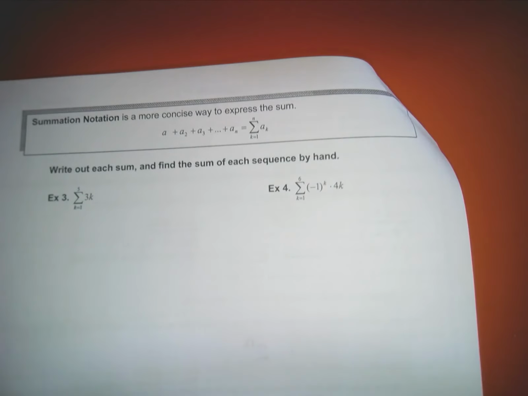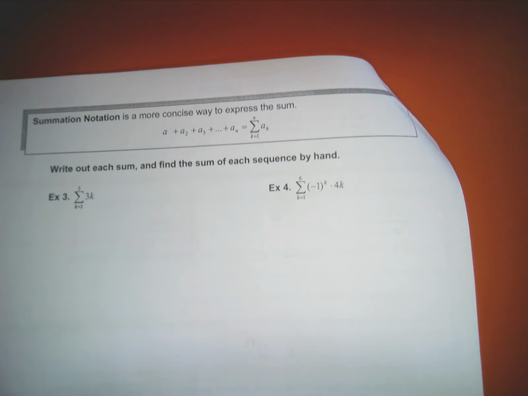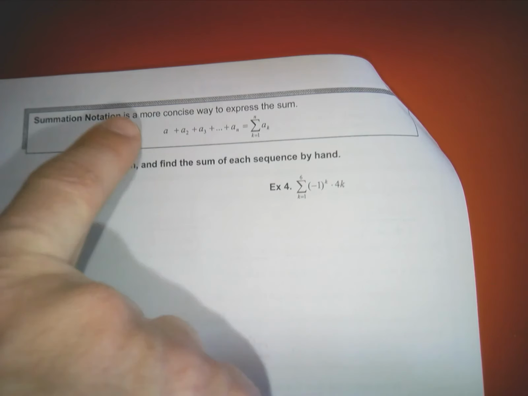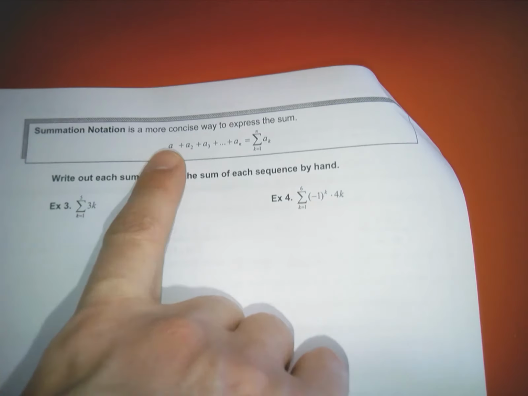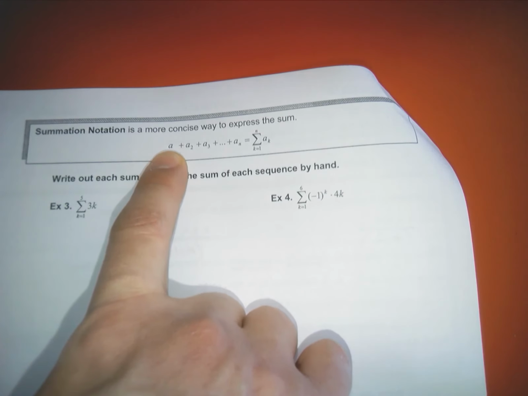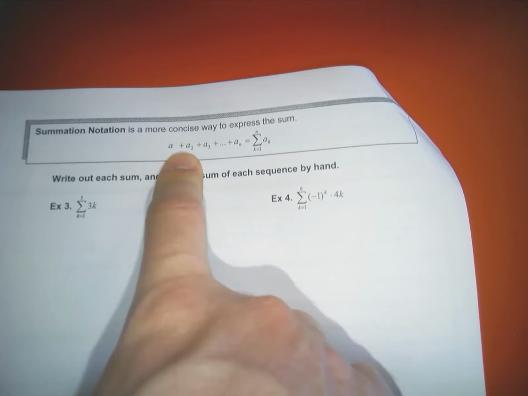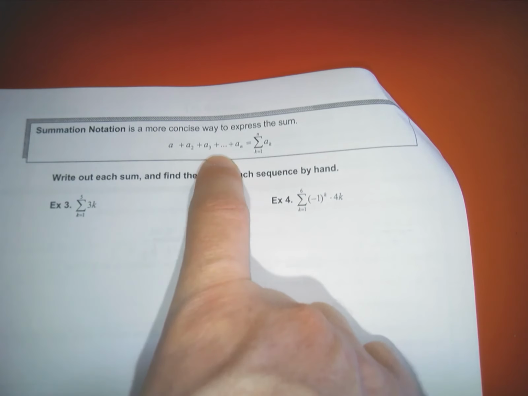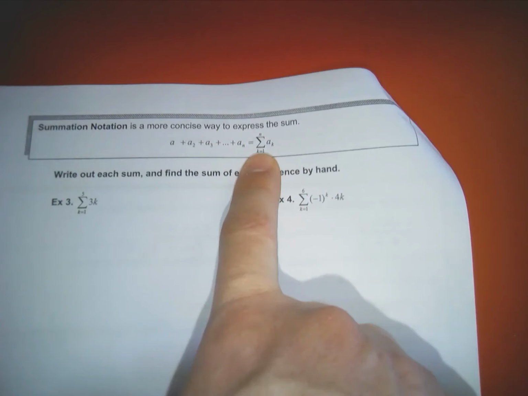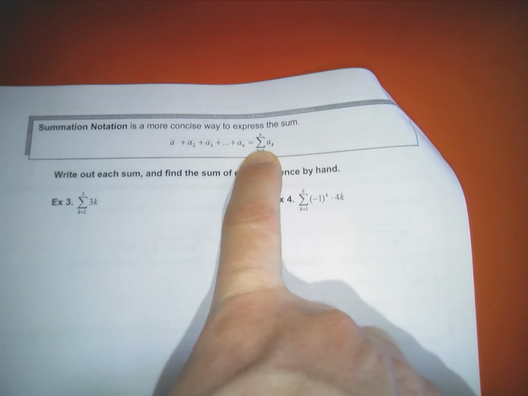So summation notation is just an easy way for us to write out a sum of a sequence, okay? So instead of writing out a long sequence, A sub 1 plus A sub 2 plus A sub 3 plus A sub 4 plus A, instead of writing all that out, they use summation notation, and they use this little letter here.